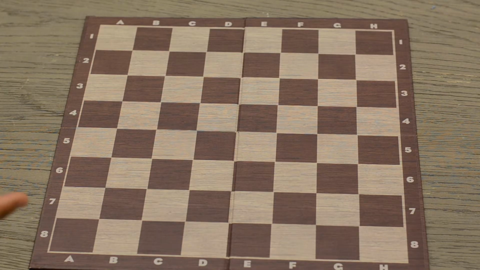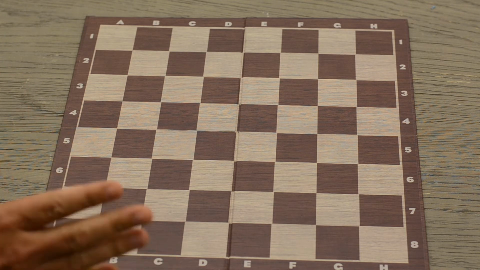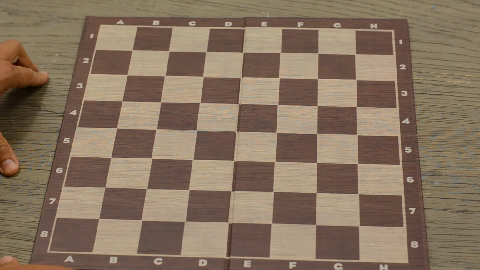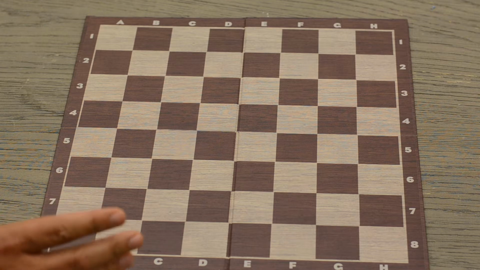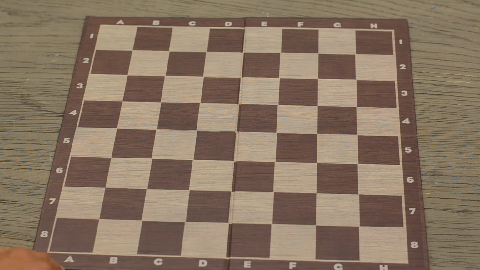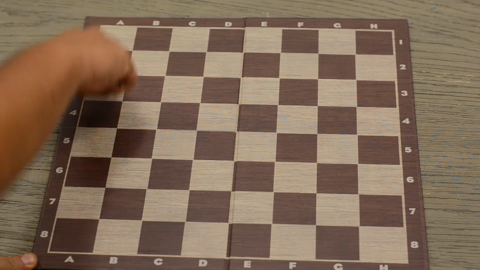Let's see how the memory of the computer works. To store a variable, the memory must know its address. We will use this chess board to mimic the address system. So we will have the letters and we will have the numbers.